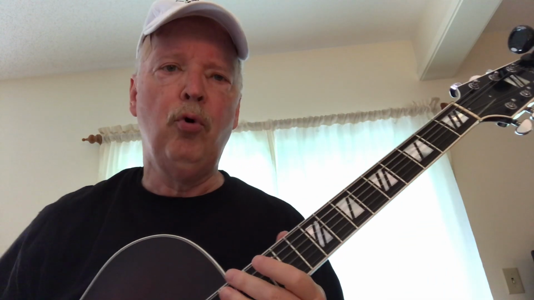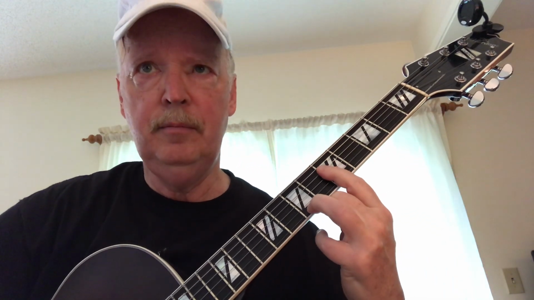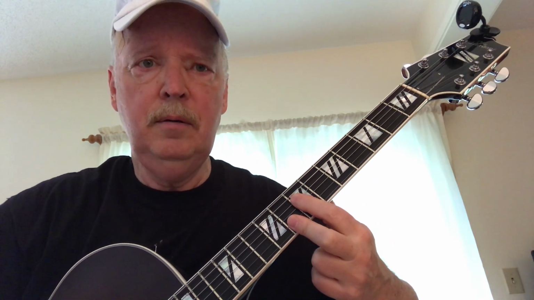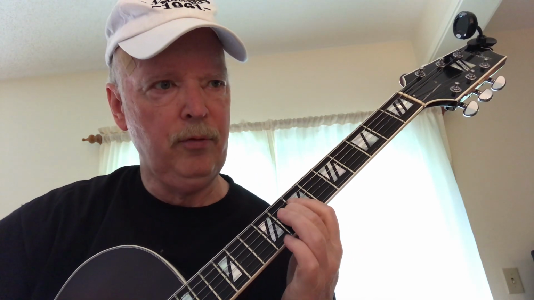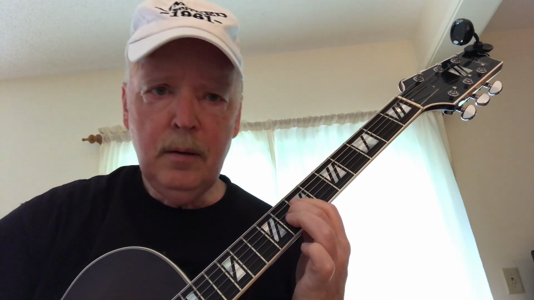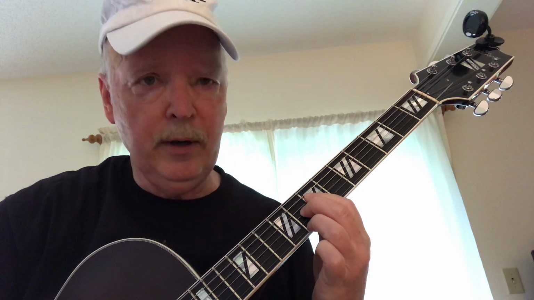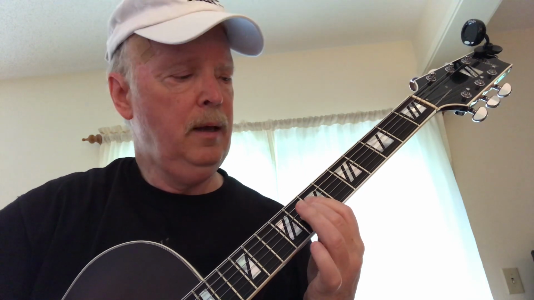So let's take a look at a simple chord melody. We have C major 7, C6-9. Keep the bar here. You're going to put on the middle finger on string 3 on the 8th fret. Now add the ring finger on string 1, 8th fret. Take it off, strum again.